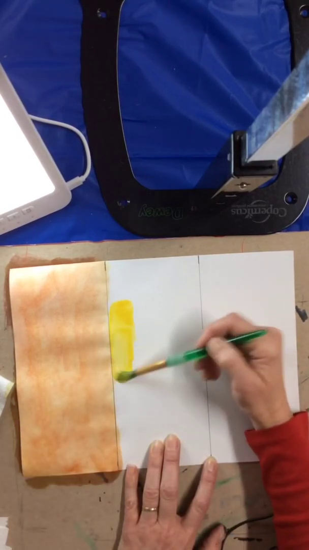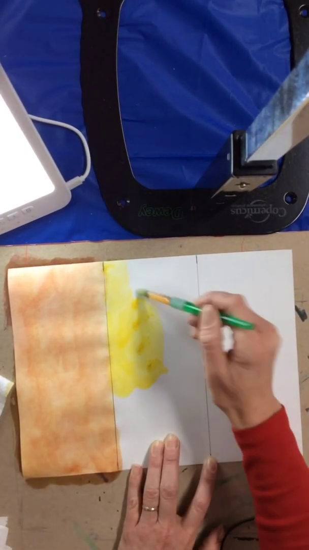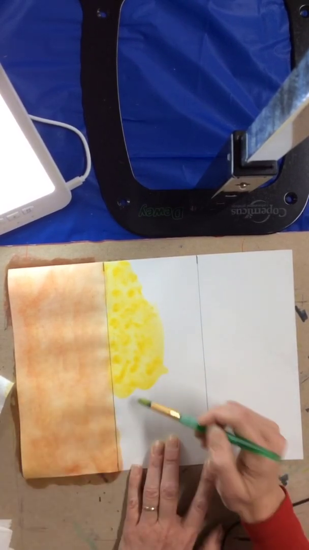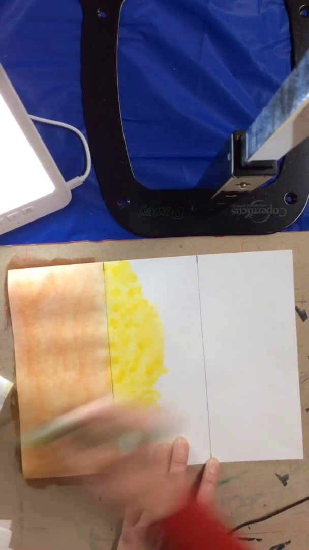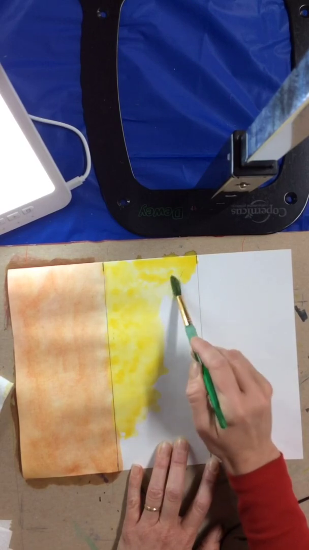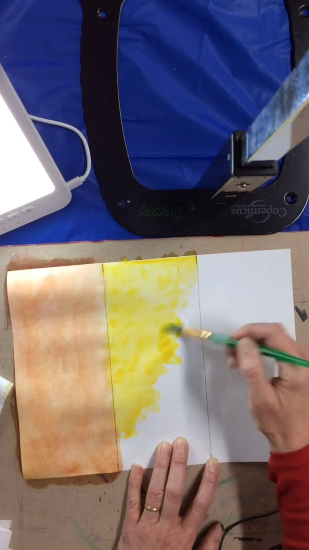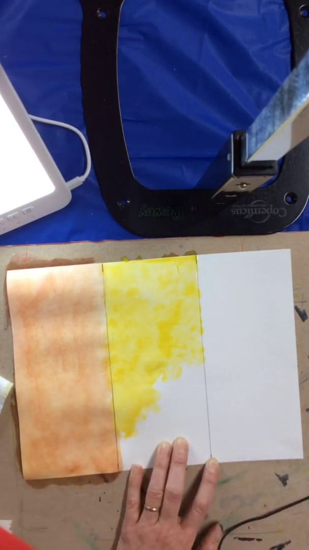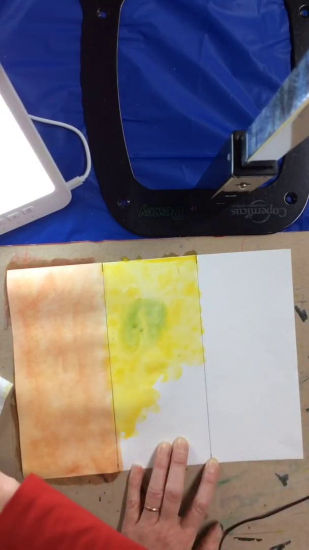Now, if I mix yellow and blue, I get what color? Green. That's right. So I hope by doing this technique, you are learning more about color mixing and color theory. I get so excited though, I need to start seeing the colors change, so I'm going to start adding some blue up here.